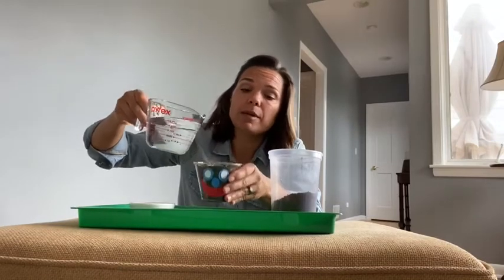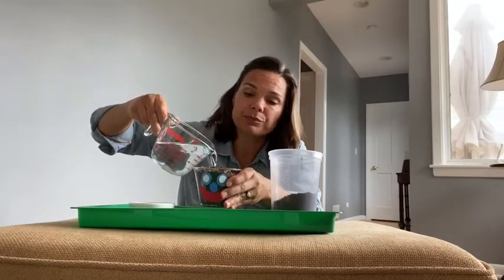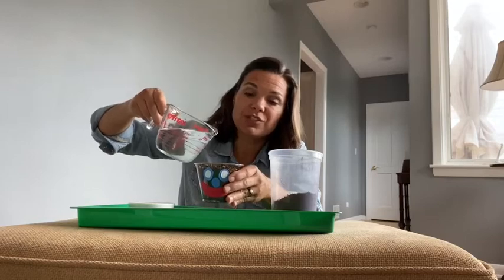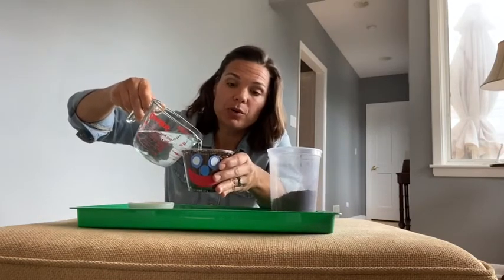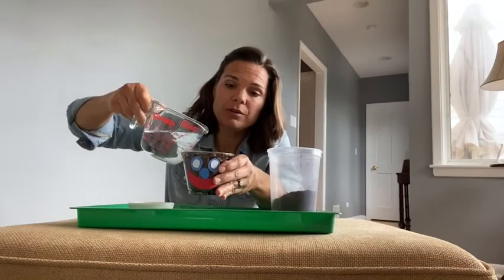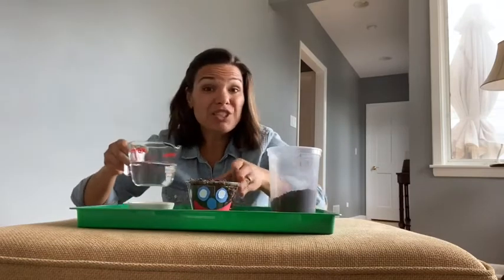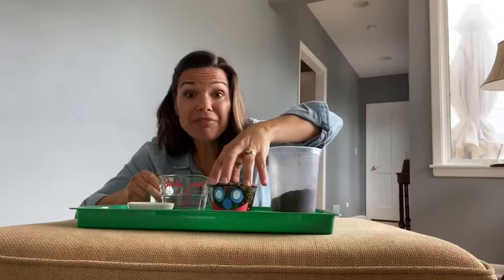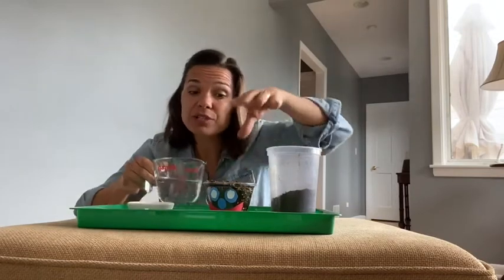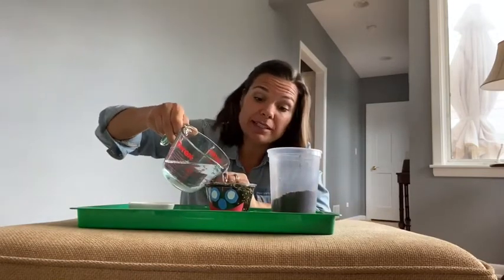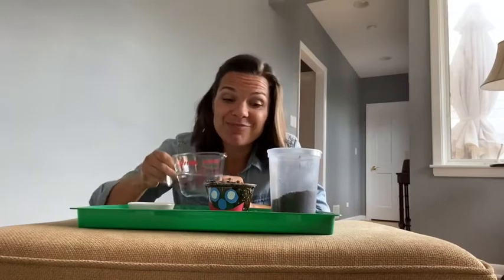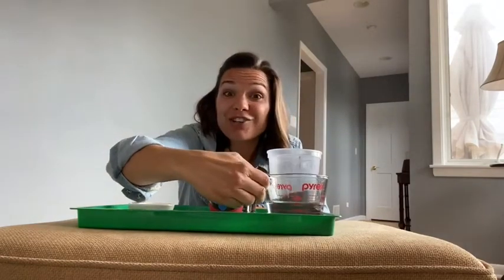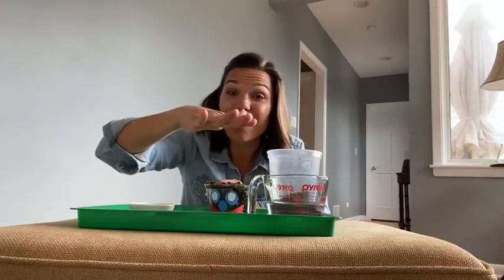So I'm gonna go ahead and pour some water. And you wanna let it just go down. I'm pouring it and I'm watching the water go down. You don't wanna give it too much water, but you're gonna wanna water it probably every day, maybe every other day. And you're gonna wanna put it in a sunny spot and watch as the grass grows tall.